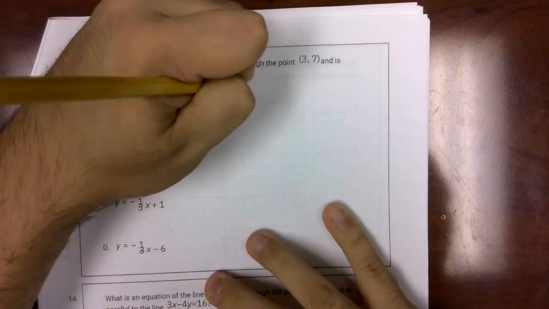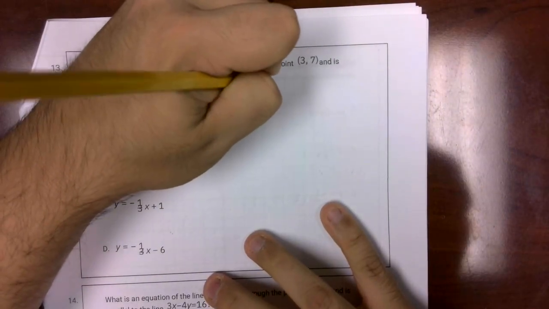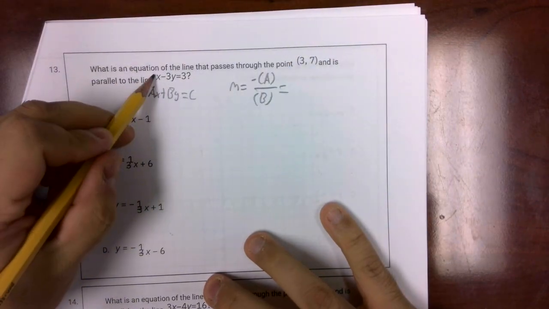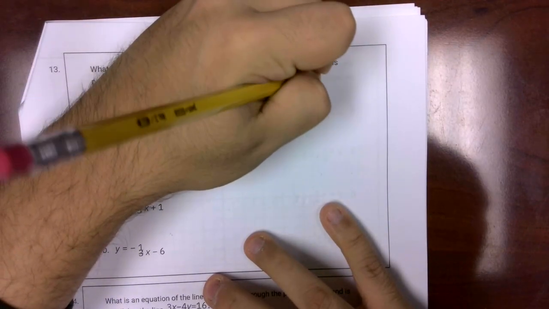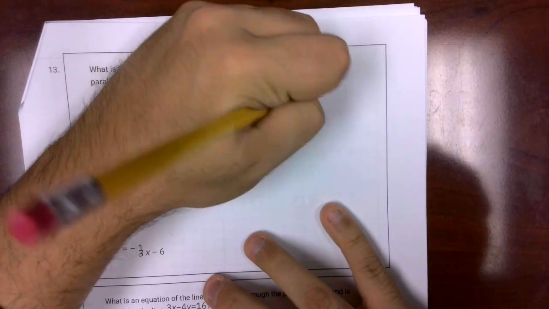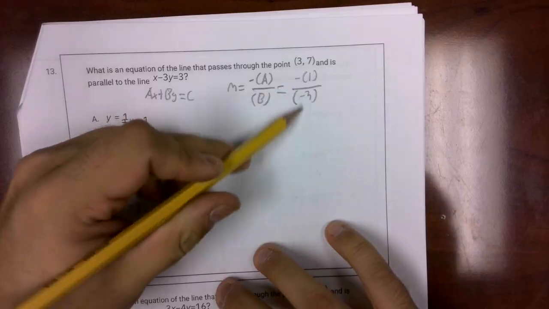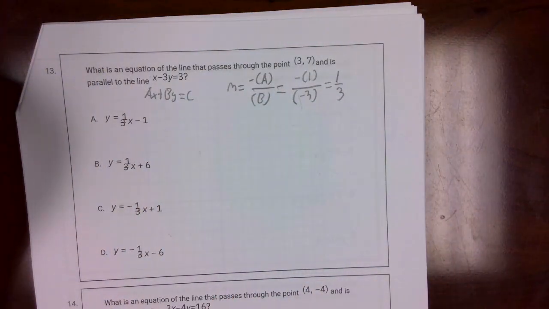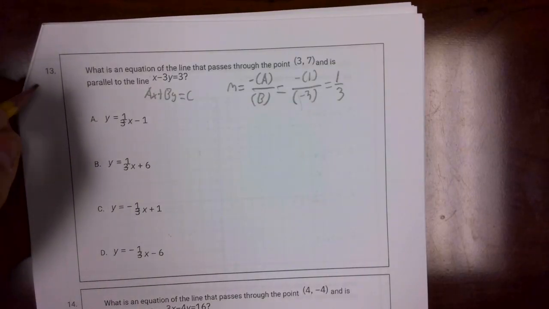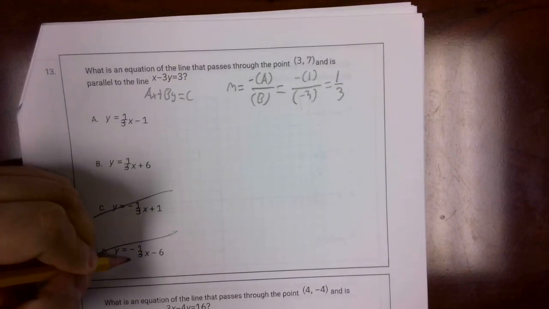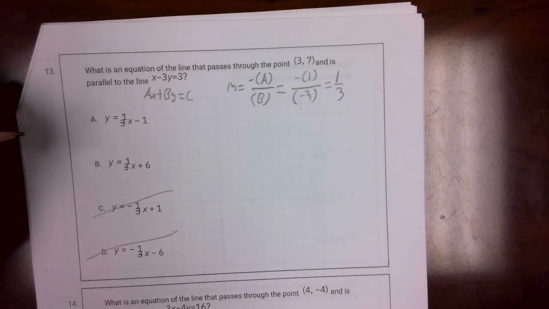Let's get our slope. M is equal to negative A over B. A is 1. B is negative 3. A double negative is a positive, so we got 1/3. Even before solving, we know our slope is going to be 1/3. So I know it looks a little wonky, but we can eliminate these because they're negatives. Our answer is positive.